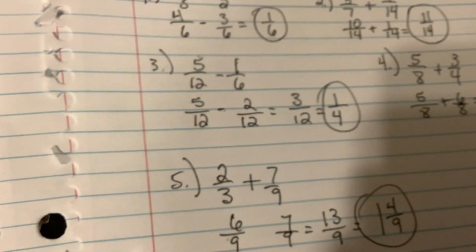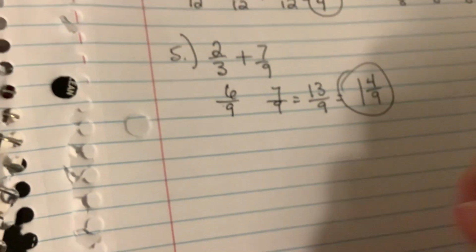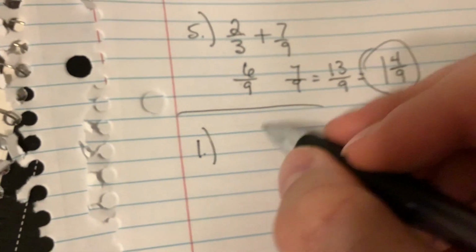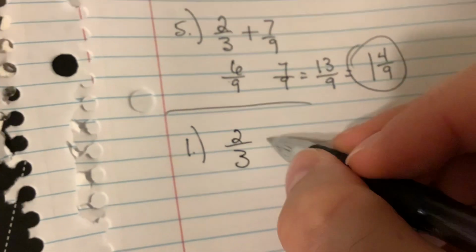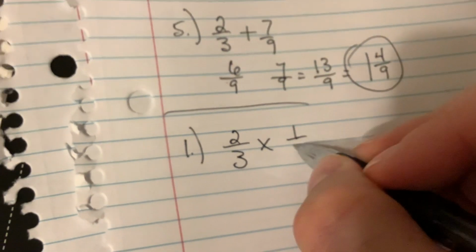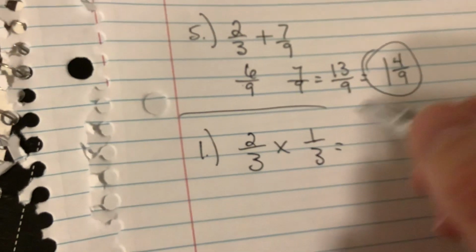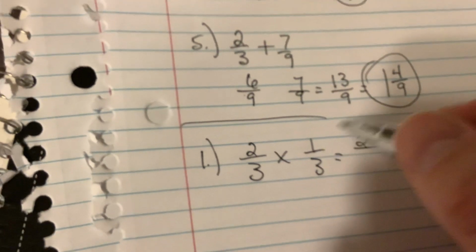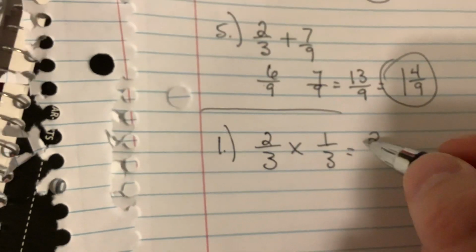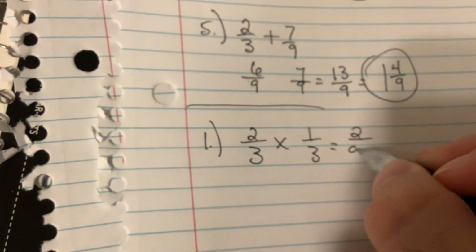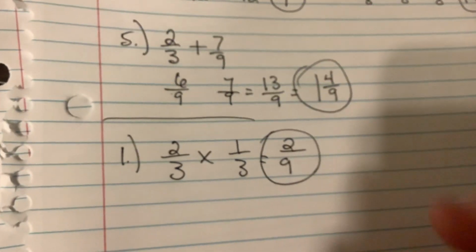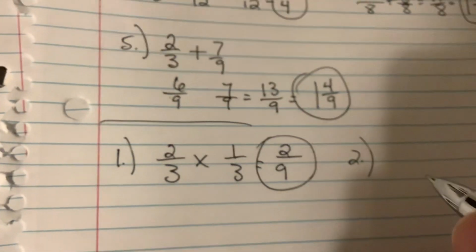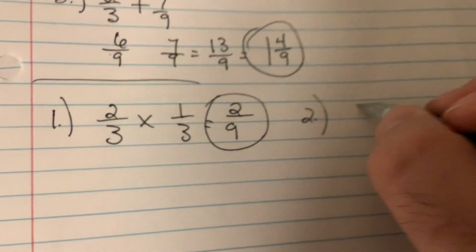All right, then the multiplying fractions. So that was the next day. So 2/3 times 1/3. So multiply the tops, 2. Now what I noticed some of you guys did, you added this, you got 6. No, you multiply. So it's 2 times 1 is 2, 3 times 3 is 9. And that does not reduce. So I did see some people put 6. Make sure you're multiplying that.